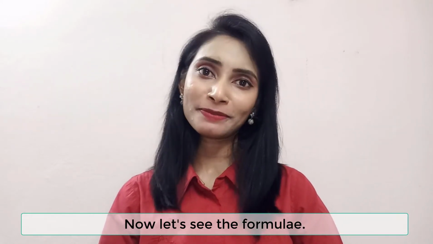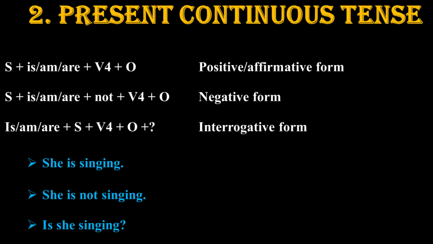Now let us see the formulae. Subject plus is, am, are plus V4, that is present participle, or V1 plus ing form, plus object. It is for positive or affirmative form. Negative form: subject plus is, am, are plus not plus V4 plus object. Interrogative form: is, am, are plus subject plus V4 plus object plus question mark. For example, she is singing. Negative: she is not singing. Interrogative: is she singing?